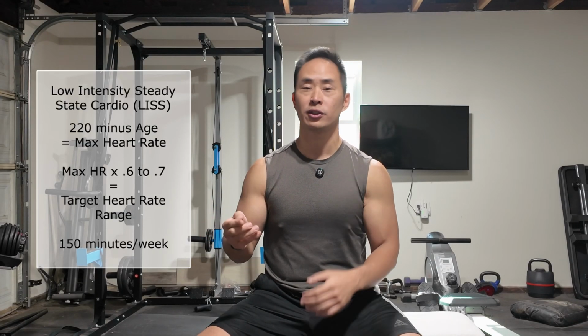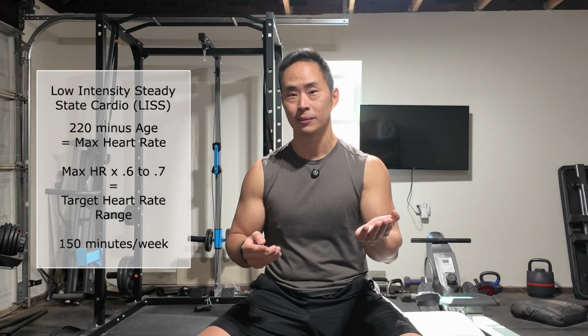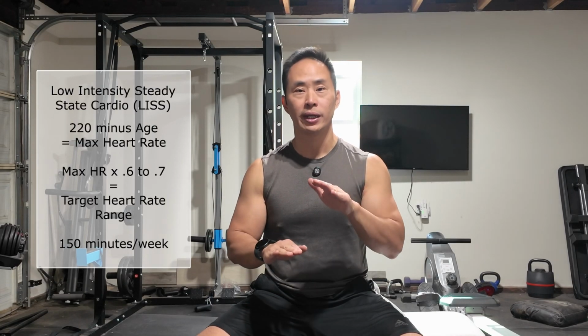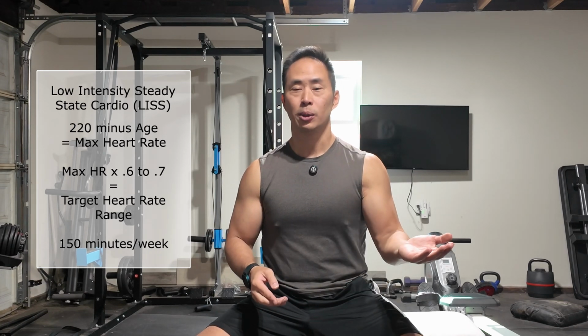So a rough way to calculate your max heart rate is 220, subtract your age from that. So minus your age from 220, that's your loose max heart rate, multiply that by 0.6 to 0.7, and that's kind of where you want your heart rate range in when you're doing your cardio, whether that's brisk walking or jogging or whatever you want to do that's sustainable. And that's your target range.